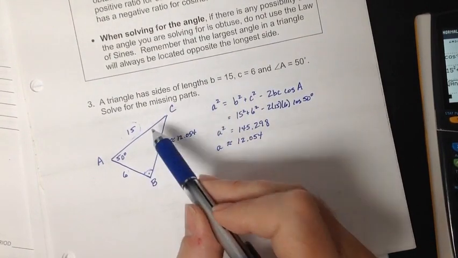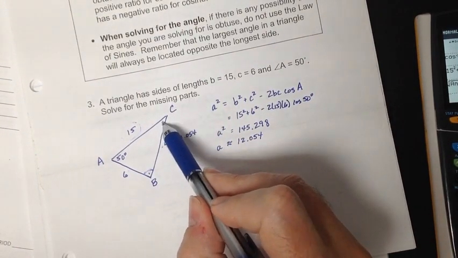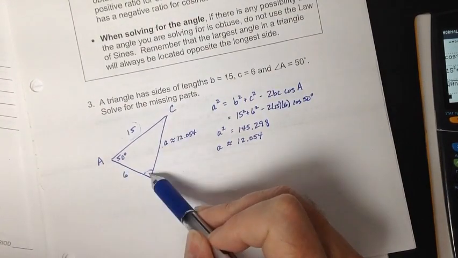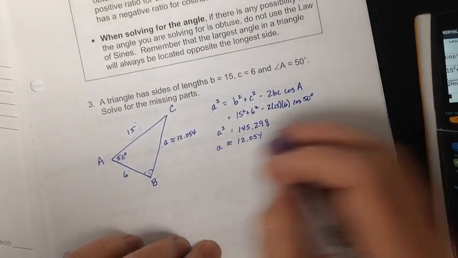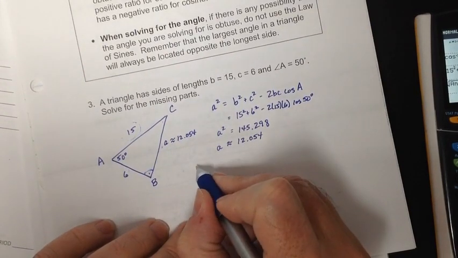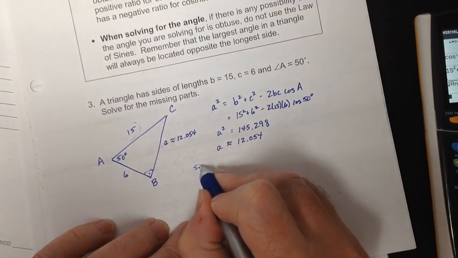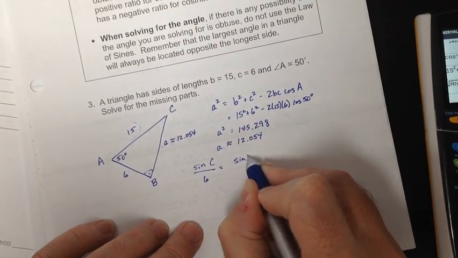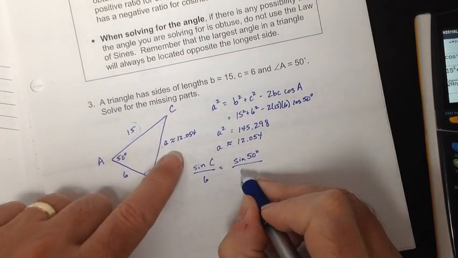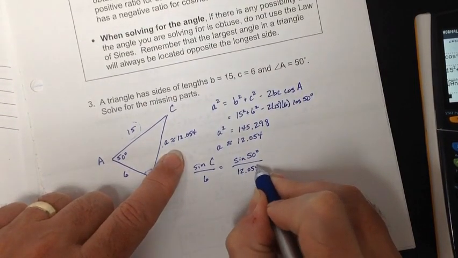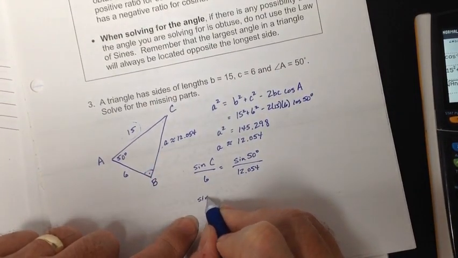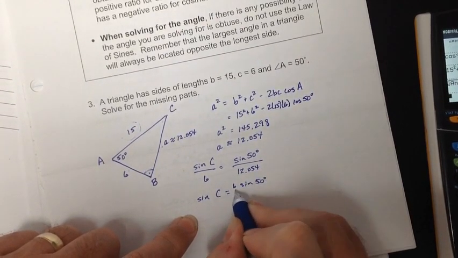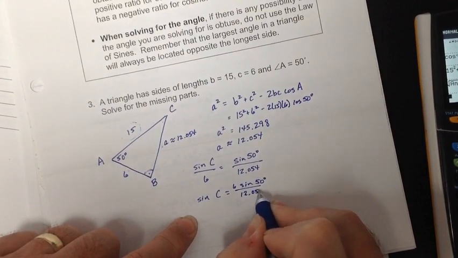Because I know this will not be obtuse. It has to be smaller than 50 degrees, in fact. Okay, and then once I have those two angles, I can figure out what B is. So here we go. So I'm going to say sine C over 6 equals sine 50 degrees, my A, over little a, 12.054. So sine C equals 6 times sine 50 divided by 12.054.